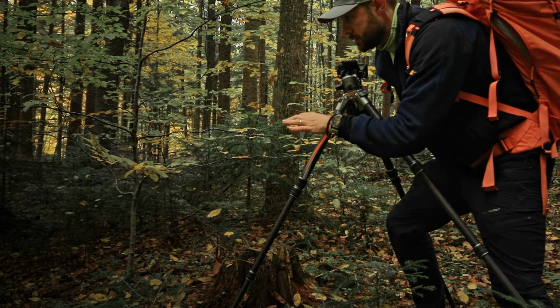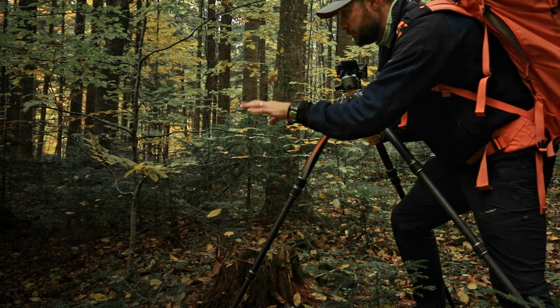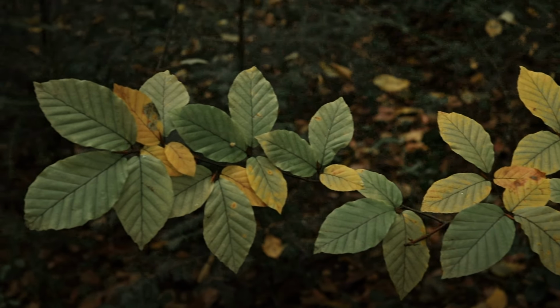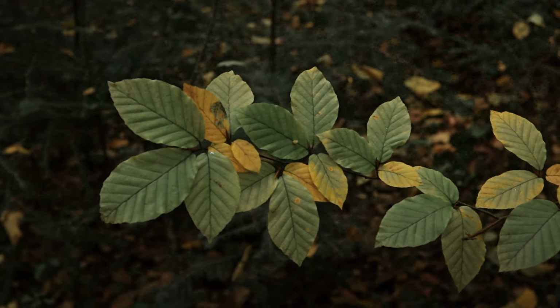Even though it's a cloudy day outside and the light is all the same in the forest, I'm still using my polarizer, because every time you're in the forest you're going to notice a little bit of shininess on the leaves.